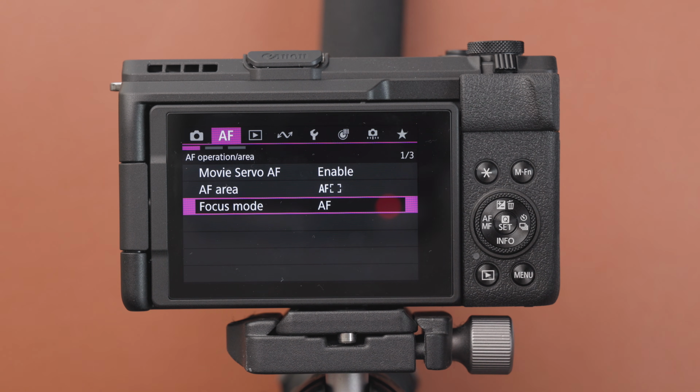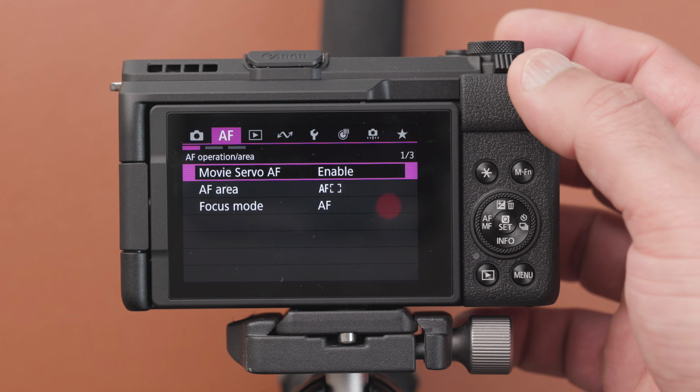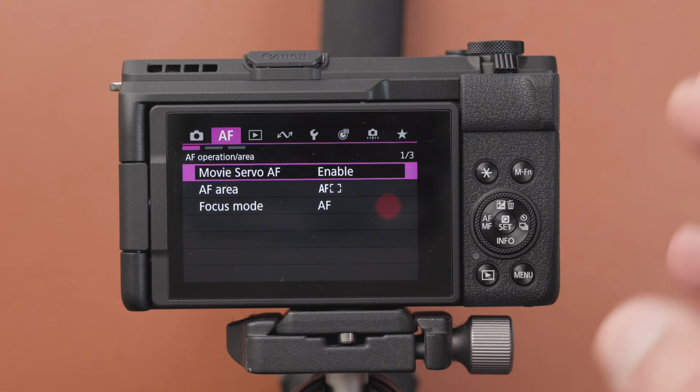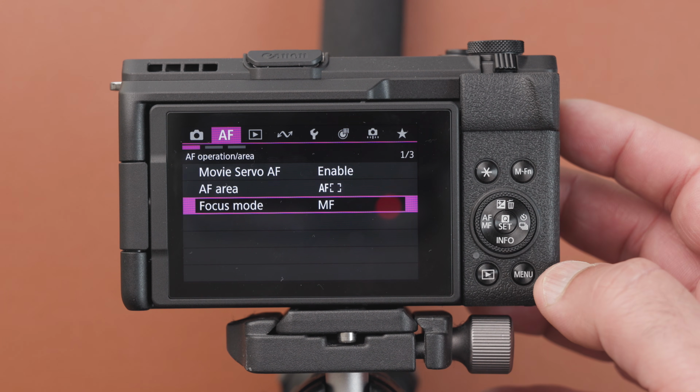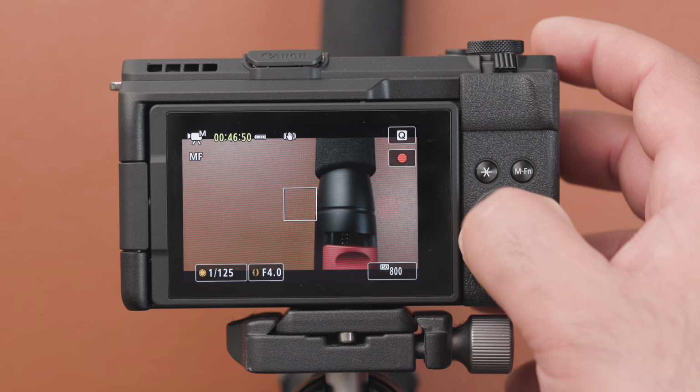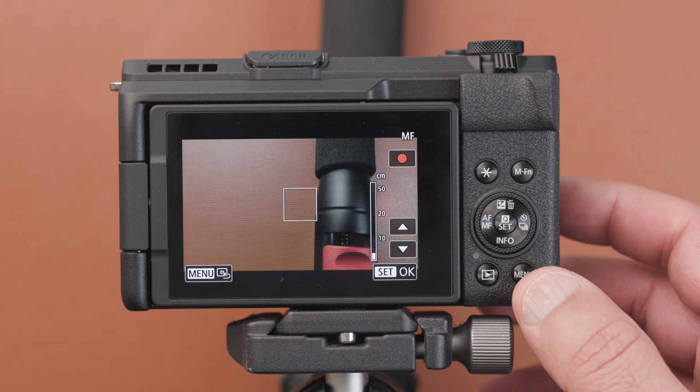I've dug in deep. I've tried everything, but I was not able to customize this dial or the front dial for manual focus. The only option it gives you, suppose if I go into manual focus now and come out, and if I want to focus on something, I click on that.